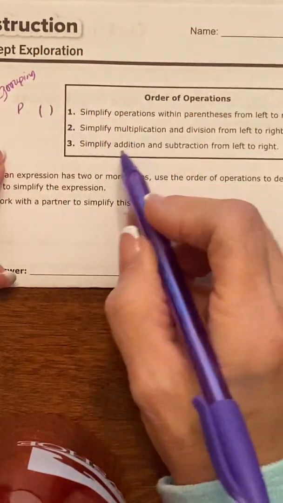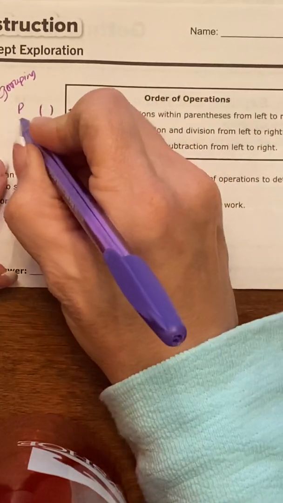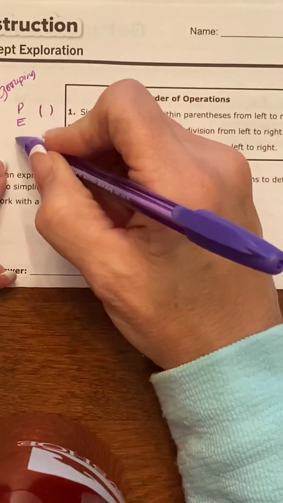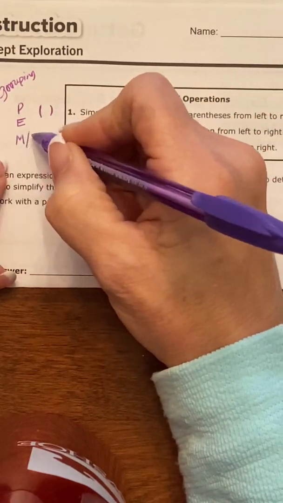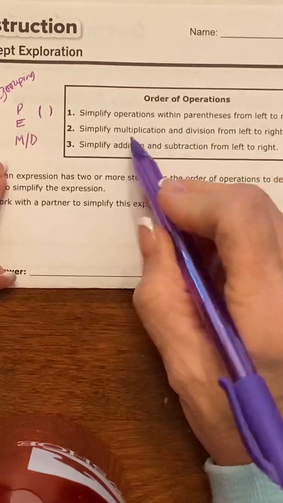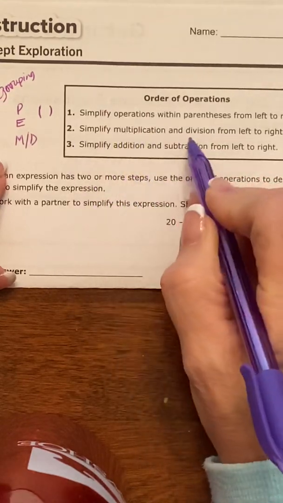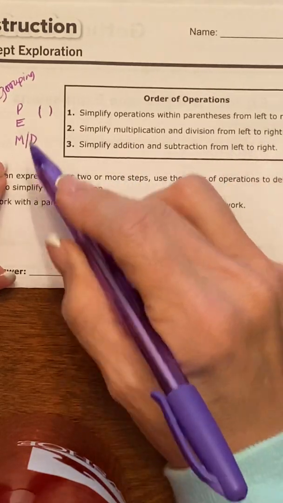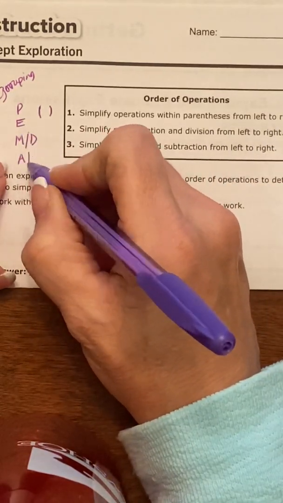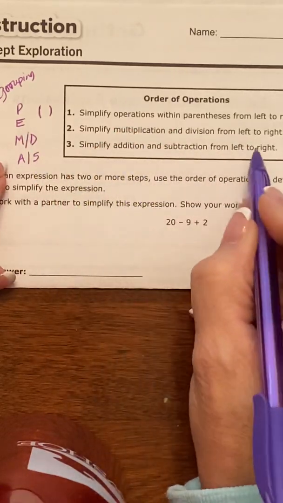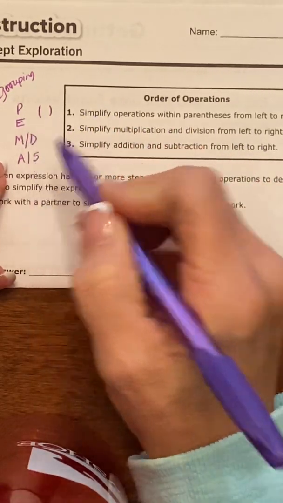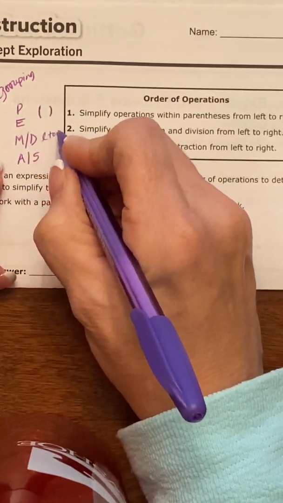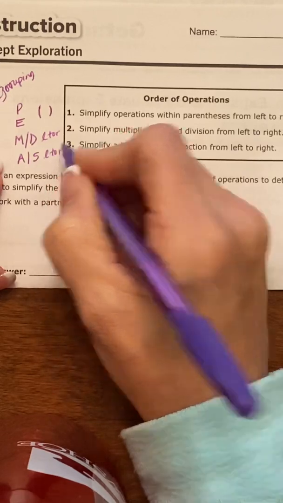So parentheses, and then the next part would be exponents, but we don't have any of those in this book, but it's good for you to know that. Then we have an M and D. M is for multiplying, D is for dividing, and whatever happens left to right. And then you have adding and subtracting, whatever happens left to right. So we call this PEMDAS, but just keep in mind that it's very important that you're going left to right on those.